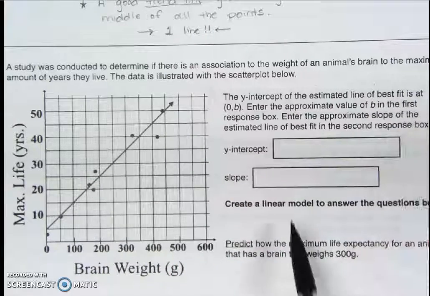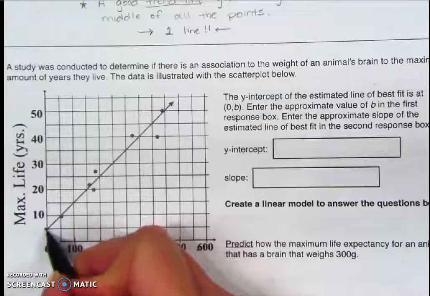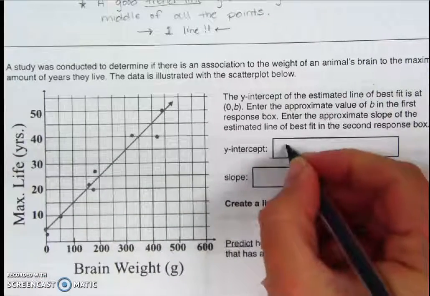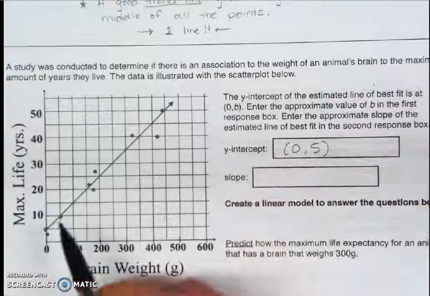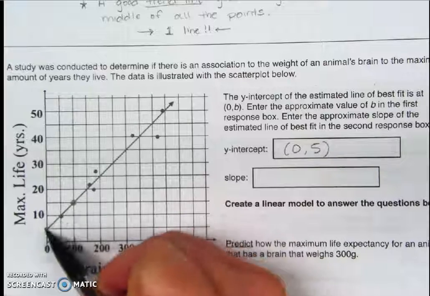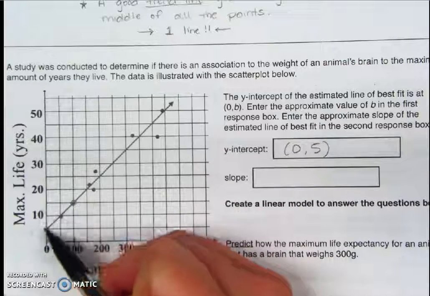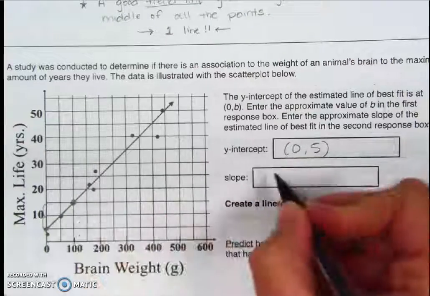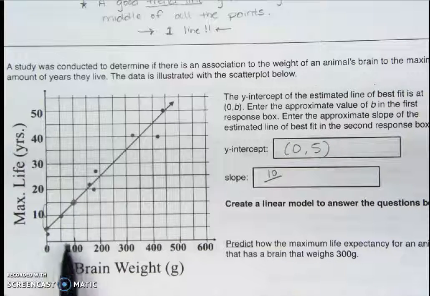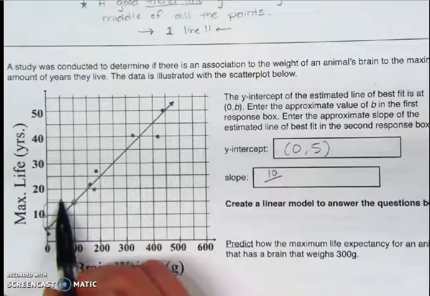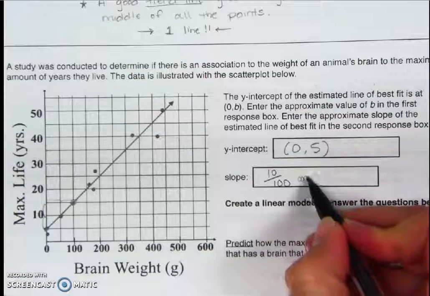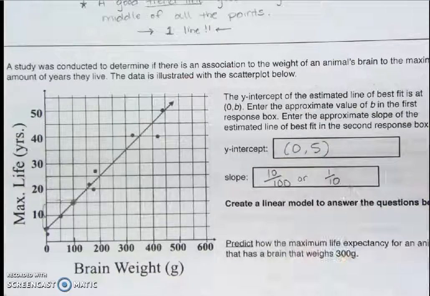Once we have this line, then we can make an equation. Look for the y-intercept. In this case, it looks like they went by 5s. Let's see, 5, 10, 15, 20. Now they went by 5, so the y-intercept would be (0, 5). And the slope, so it looks like it goes from there. Another good point that looks like it would be on this line is right there. So from there to there, it goes from 5 to 15, so it goes up 10. Over, and what are they going by here? It looks like they went by 50s: 50, 100, 150, 200. So 50, 100, so that means it went up 10 over 100, or if we reduce that, it would be 1 over 10.